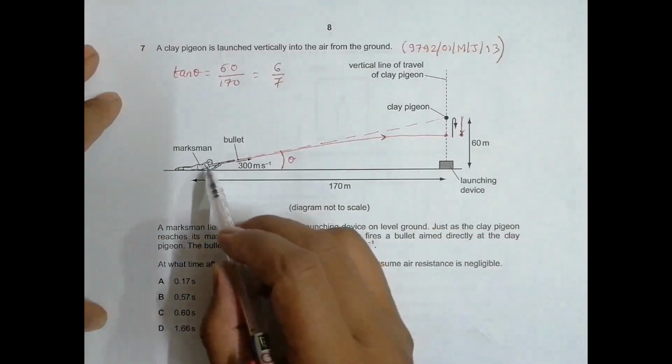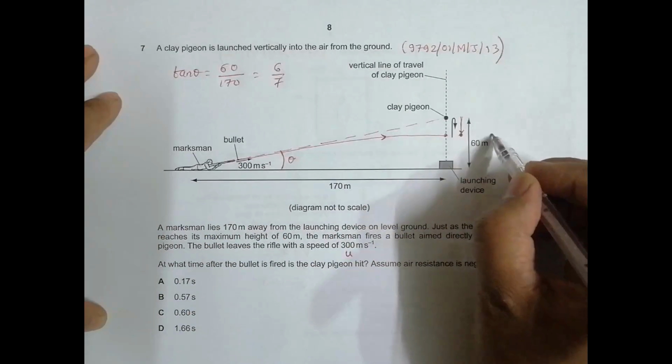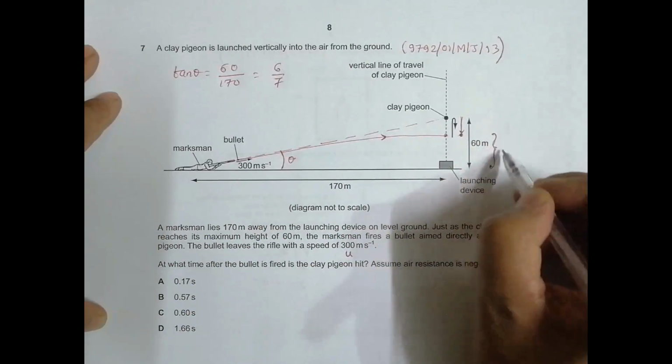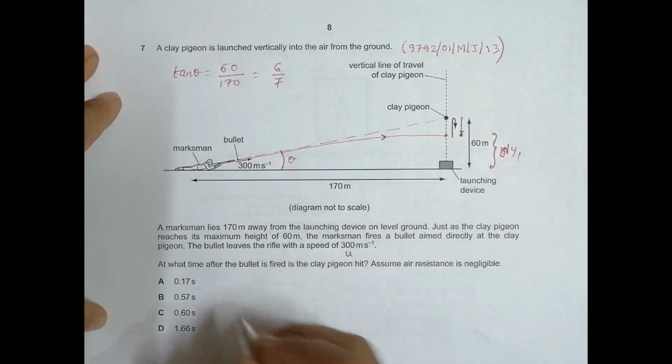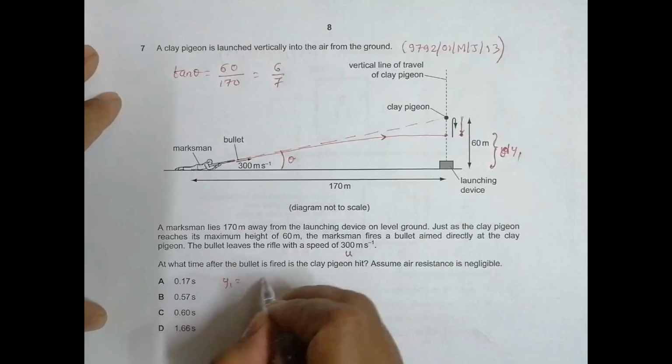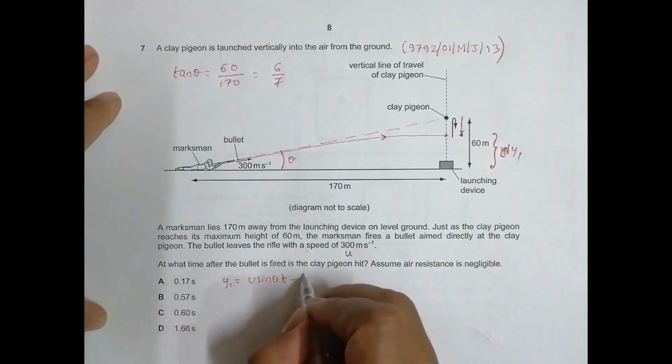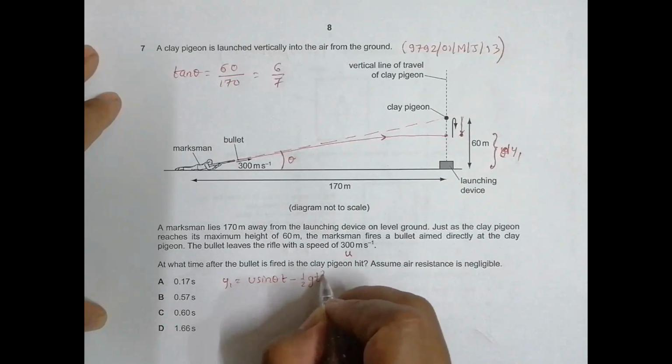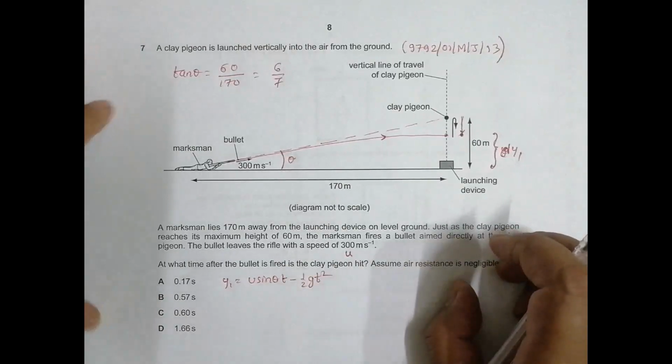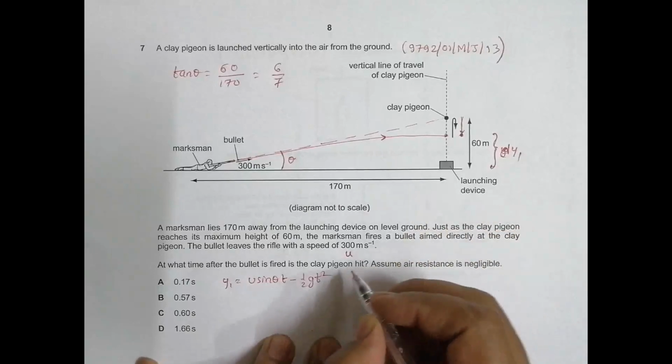For the projectile, the vertical displacement at this time, let us say, is y1. So y1 should be equal to u sine theta into t minus 1 by 2 g t square. It's the equation for the y displacement of the projectile.